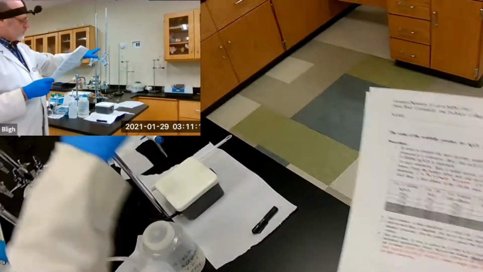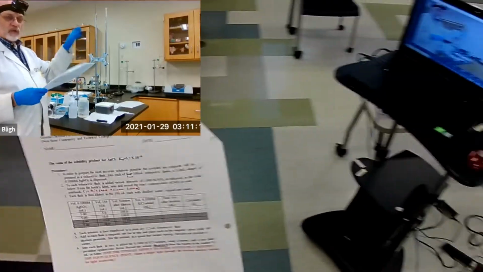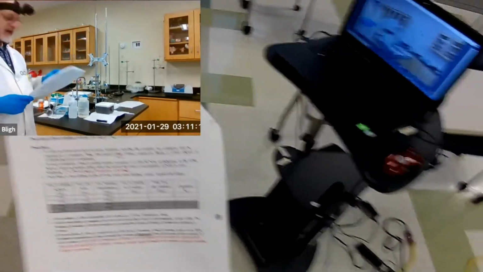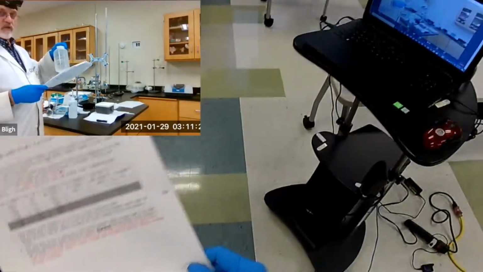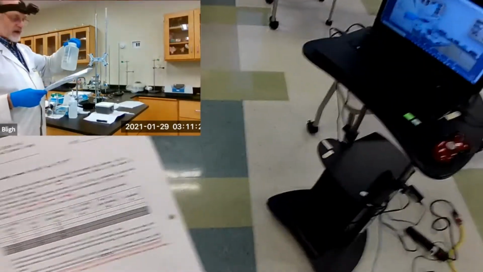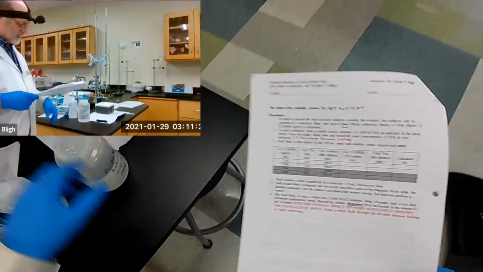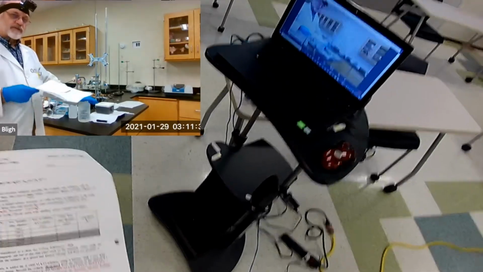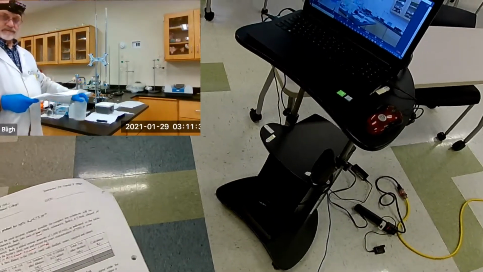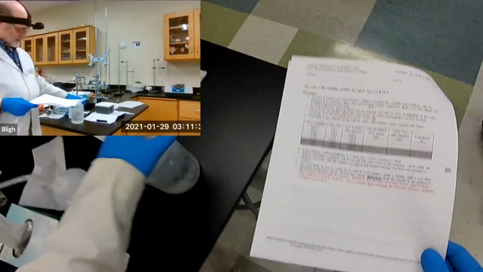and we'll fill this one with 0.1 molar potassium chloride. Here it is. This is actually 0.100 molar potassium chloride. So if that's the molarity of potassium chloride, what's the molarity of the chloride ion in here? It's the same, right?